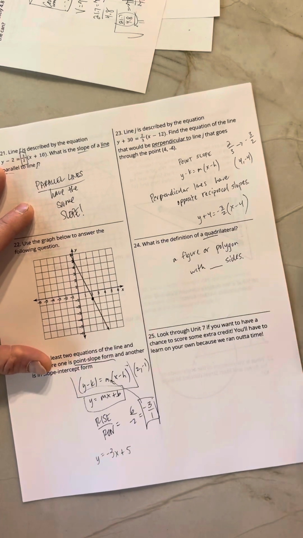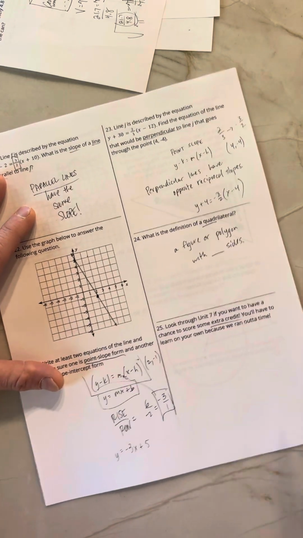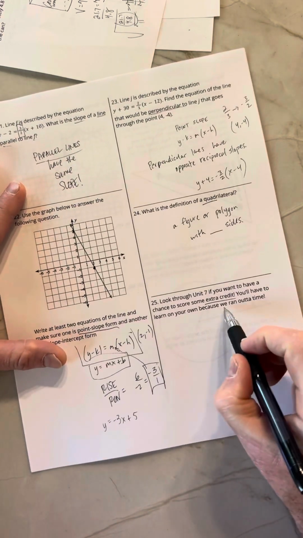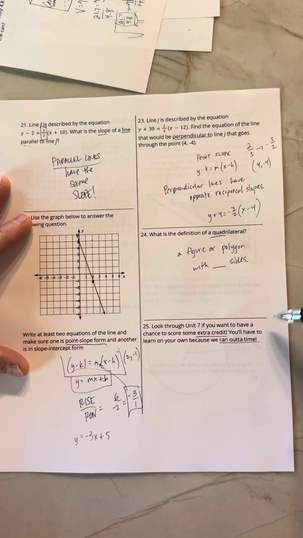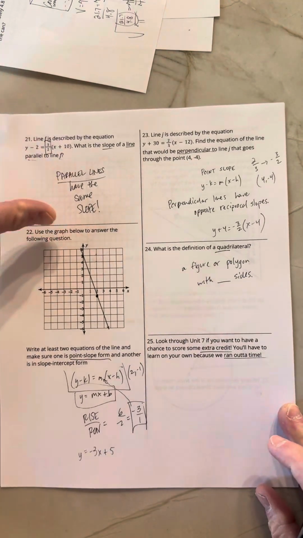Okay, look through Unit 7 if you want to have a chance to score some extra credit. You'll have to learn on your own because we ran out of time. All good. Just if you want to go for some extra credit, look through Unit 7. Try to teach yourself. All right, 26 and 27.